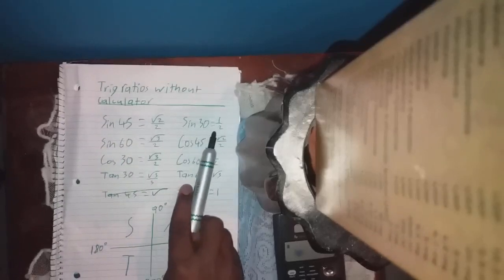Sine 45 is equal to root 2 over 2. Sine 30 is equal to a half. And sine 60 is equal to root 3 over 2. Cos 45 is equal to root 2 over 2. Cos 30 is equal to root 3 over 2. And cos 60 is equal to a half. Tan 30 is equal to root 3 over 3. Tan 60 is equal to root 3. And tan 45 is equal to 1.